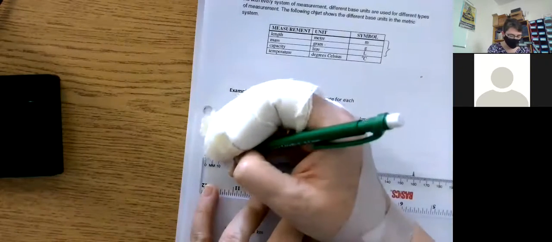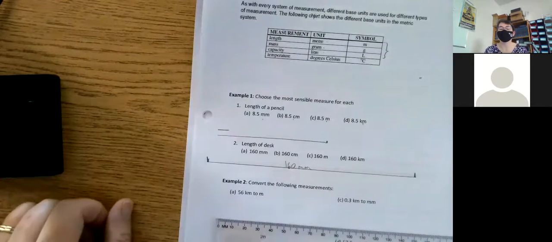Okay, 160 millimeters would be from there to there. That's way too small for my desk. It's smaller than a piece of paper. So 160 centimeters is a good choice. And so is this one.